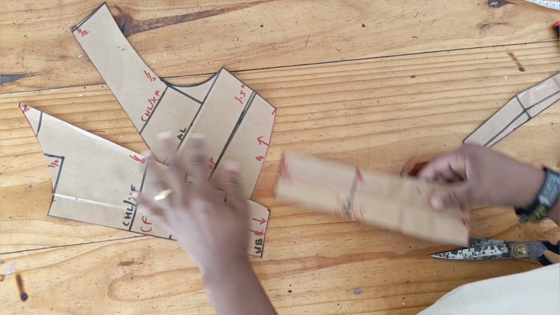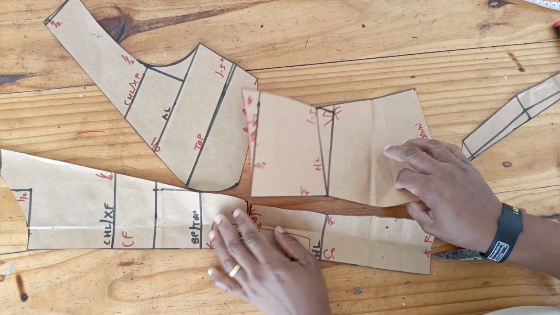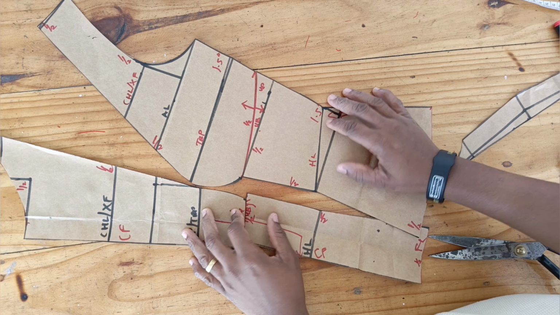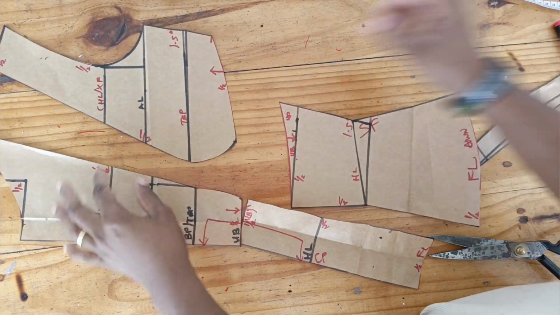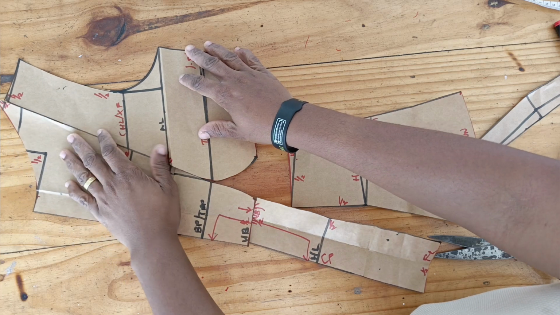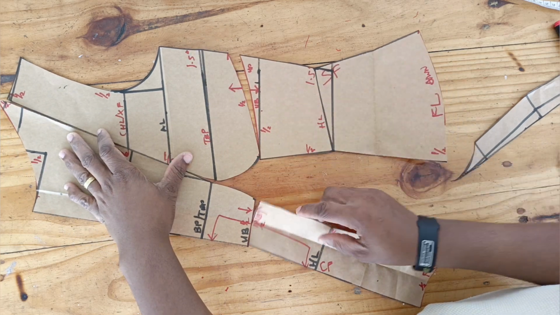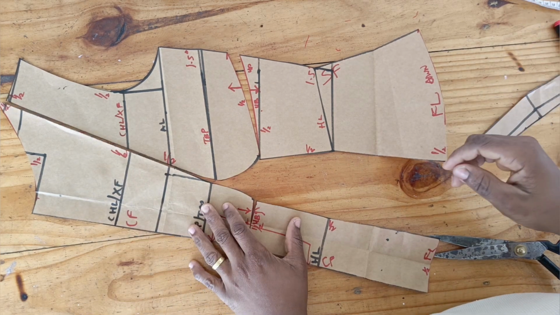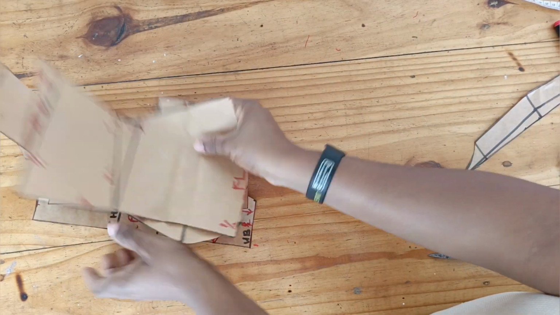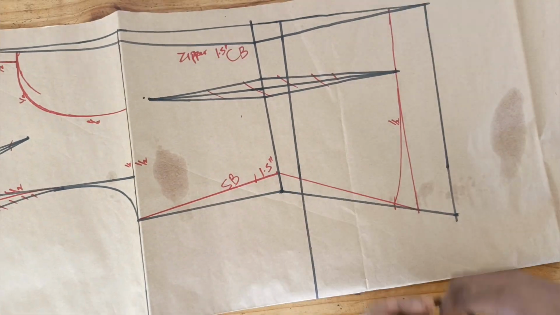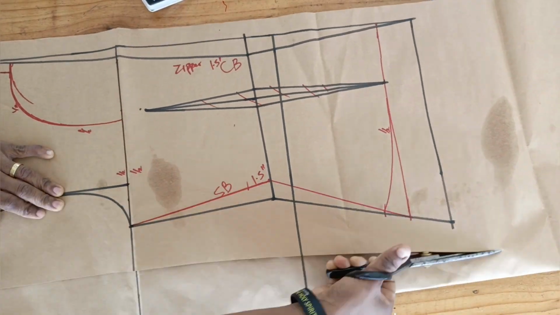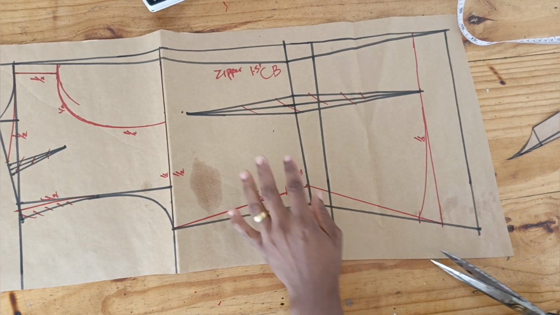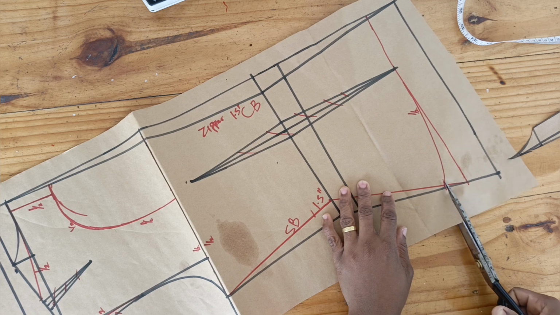We're done with our cutting, so we'll be working with this for the front. So this is it. This is all we need for the front, and then we'll go back to cutting our back. Let's keep this aside. Now we can cut this. I'm going to start from the full length.